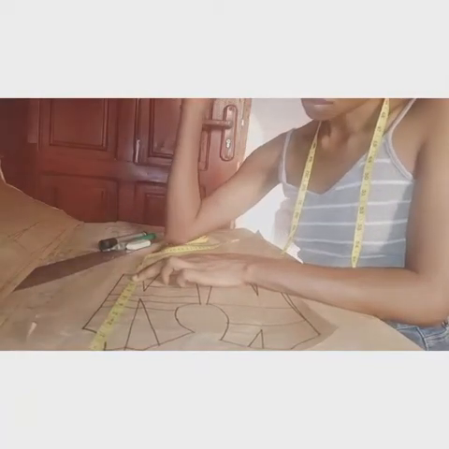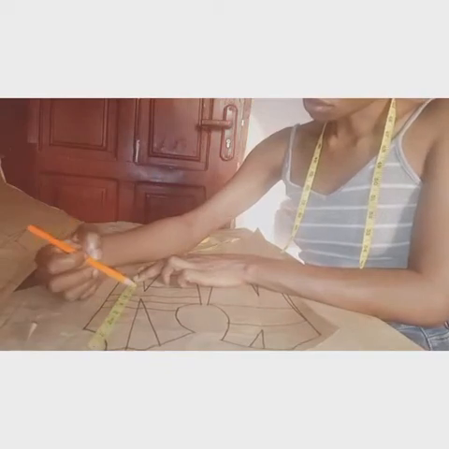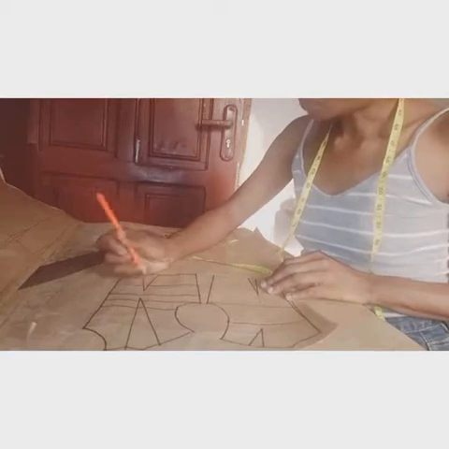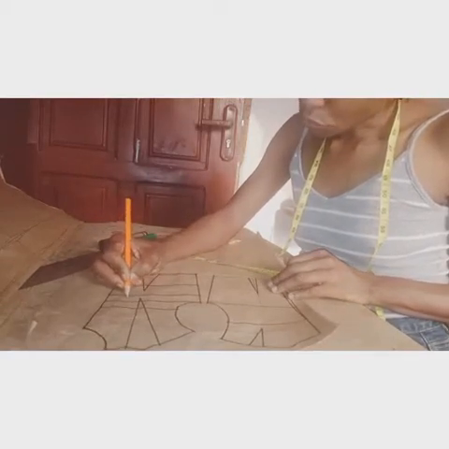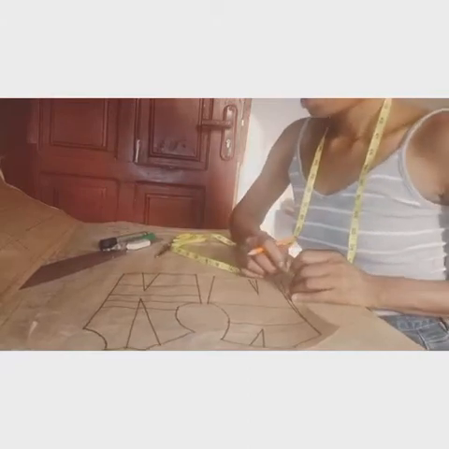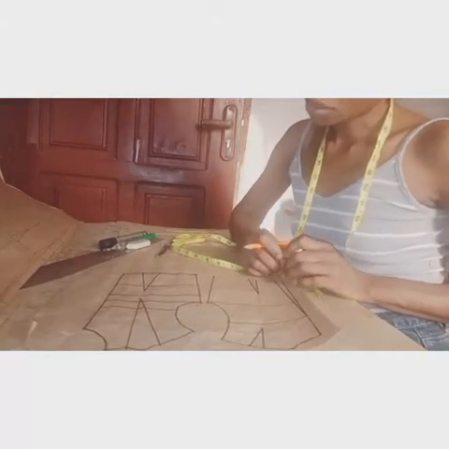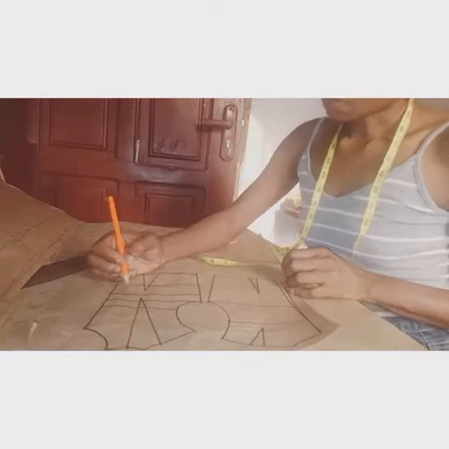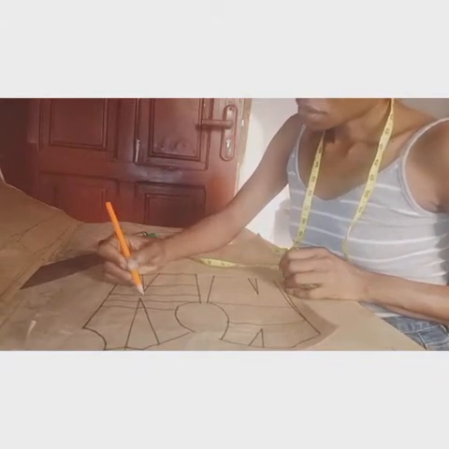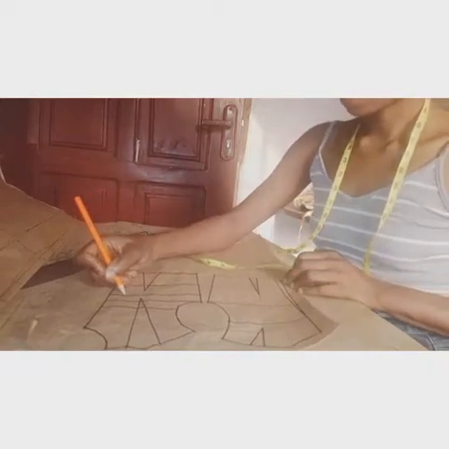Your bust length is the measurement from your shoulder to your bust point. So this line here is my true bust line, which is my nipple point, the highest point of my bust.